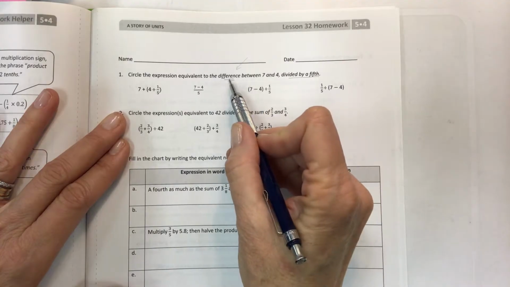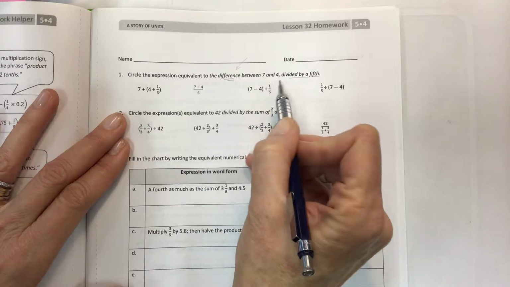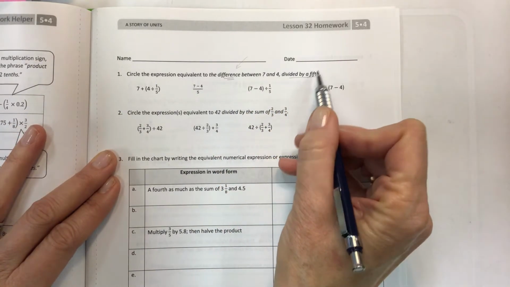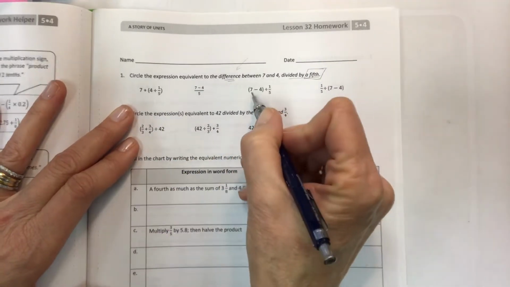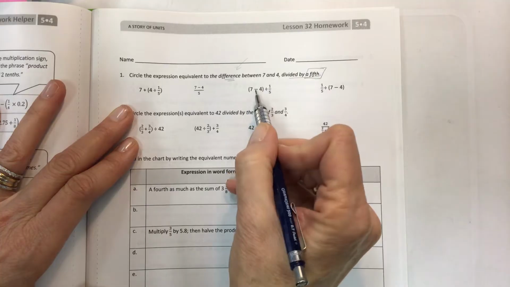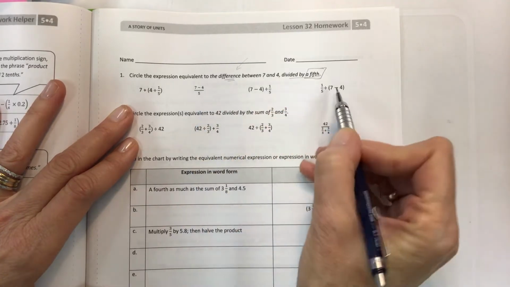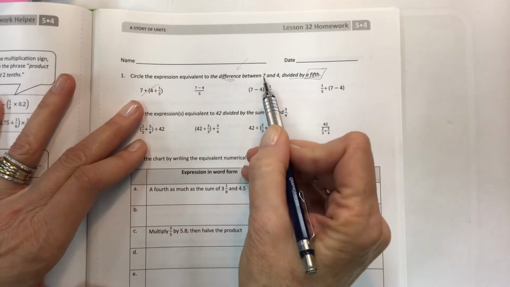Well, if you find the difference, you have to subtract. And then when you get that answer, you will then divide by a fifth. Not 5, but a fifth. So this one here shows subtraction. This one shows subtraction, this one shows subtraction. This is not right because there is no subtraction between 7 and 4.